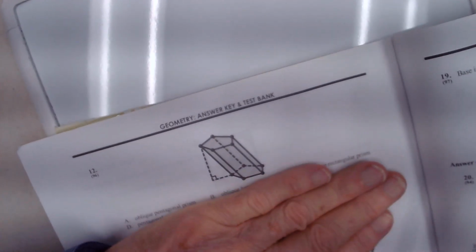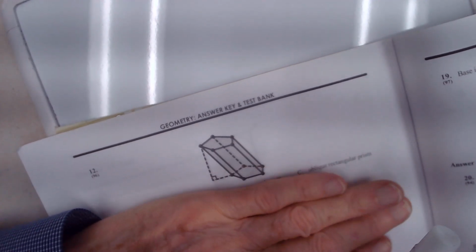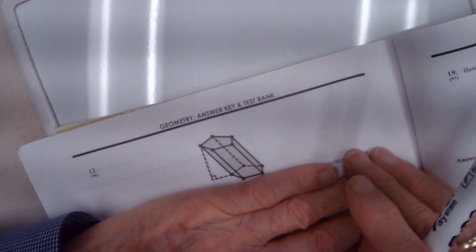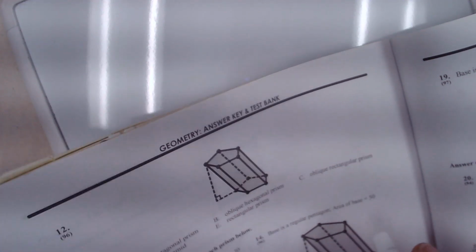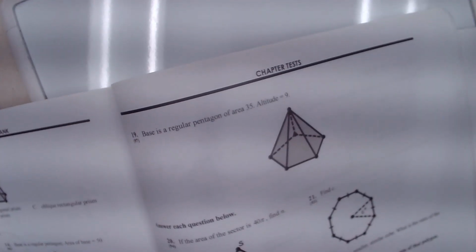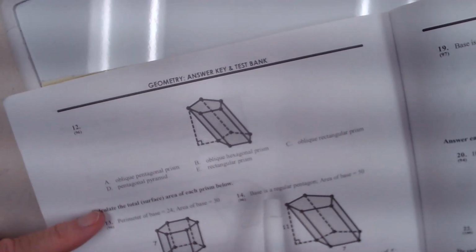All right, what is this? What is that? Who can tell me the name of this thing? Prism? Yeah, it's a prism. And they want to know, what do they want to know? Oh, they want to know the name of it. It's got a couple of descriptors on it. What kind of prism?